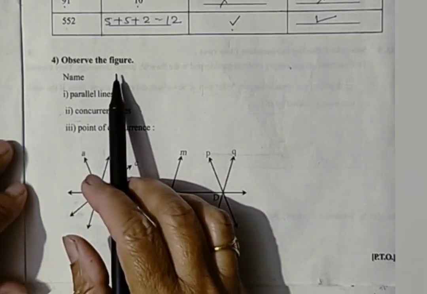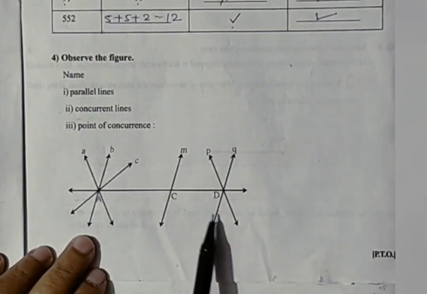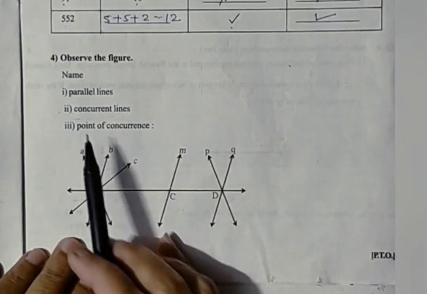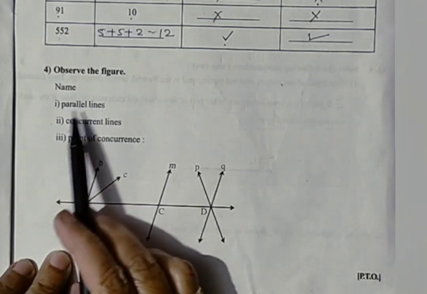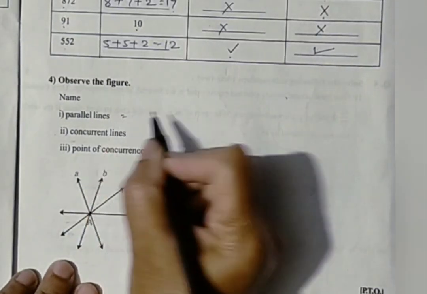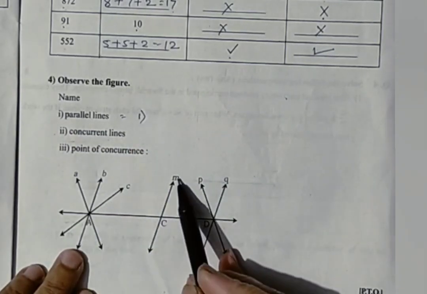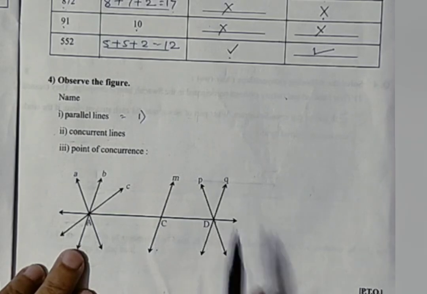Fourth question, observe the figure. This is the figure. Here are the lines A, B, C, M, P, Q and AD. First, parallel lines. B, M and Q: three lines are parallel.